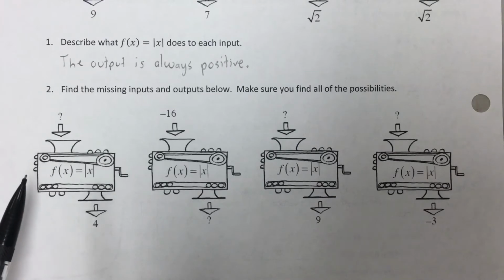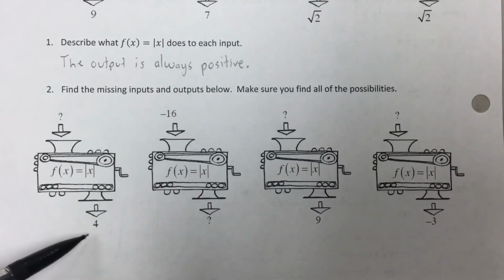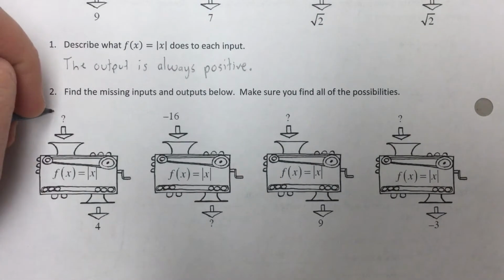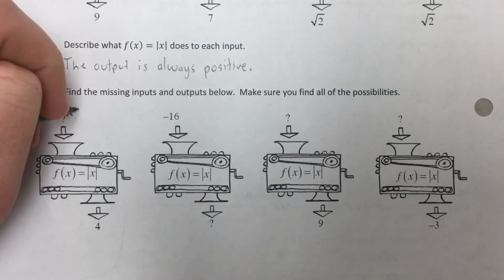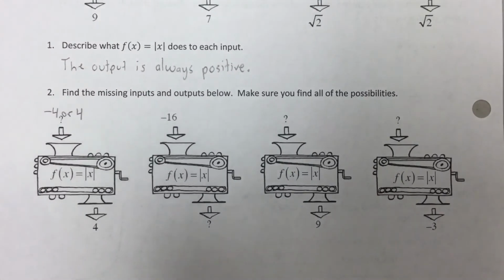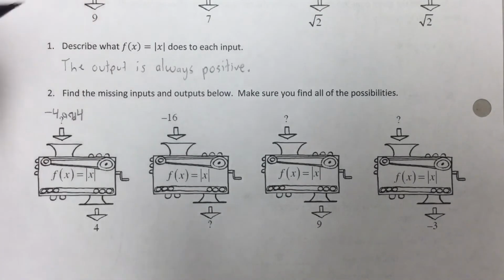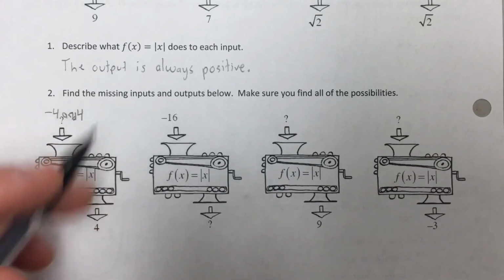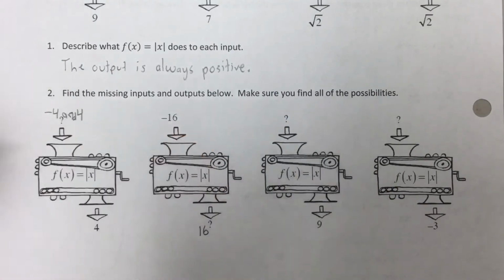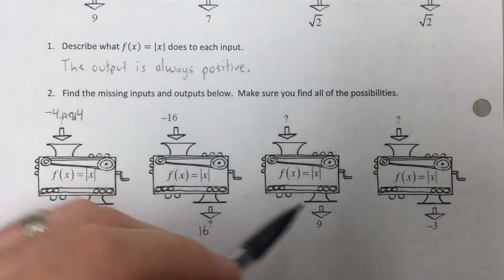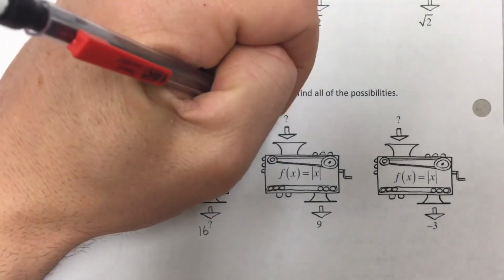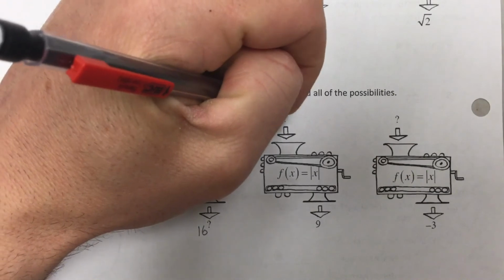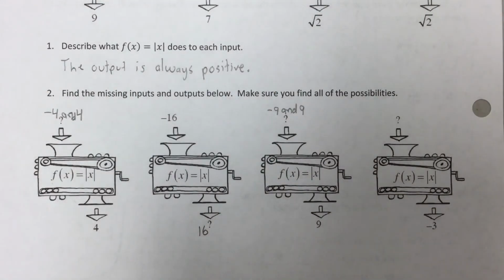All right, so here, what is our answer? What could we plug in to get 4 out? Well, this is a little tricky because it's 4 or -4. You need both. Actually, we should have the word "and" there, I guess. 4 and -4, 2 answers. If I plug 16 in, the absolute value of -16 is just positive 16. What would I plug in to get 9 out? Well, that would be -9 and 9, 2 possible answers.